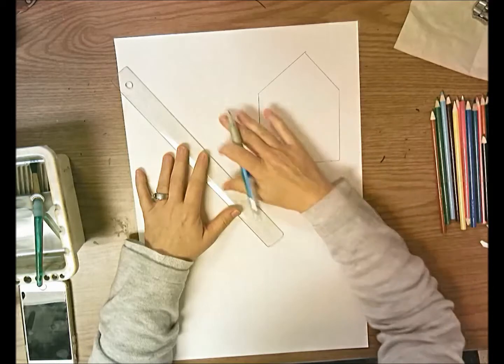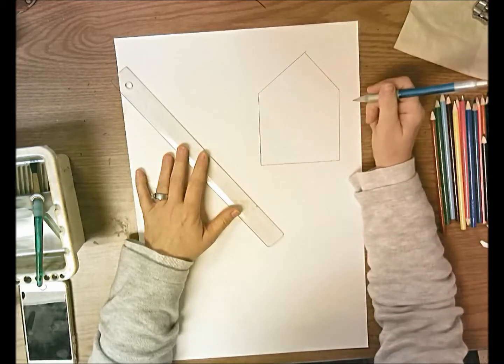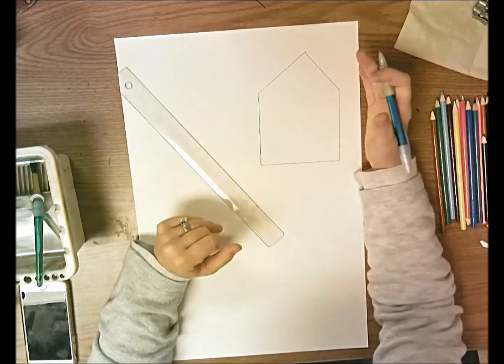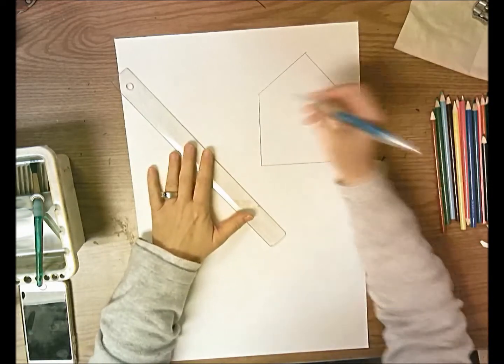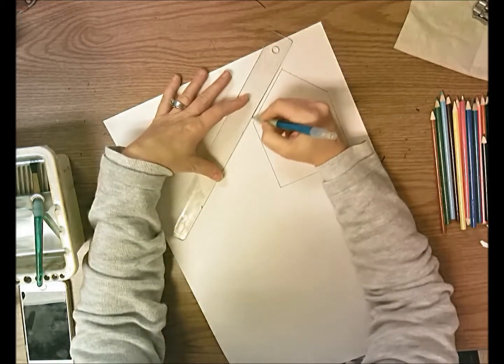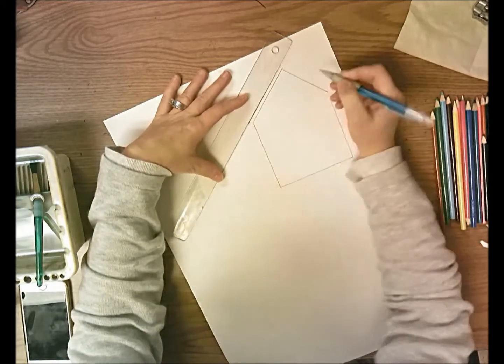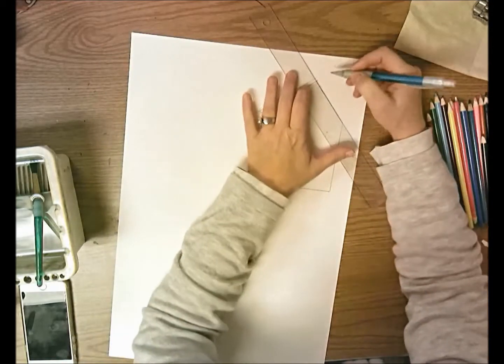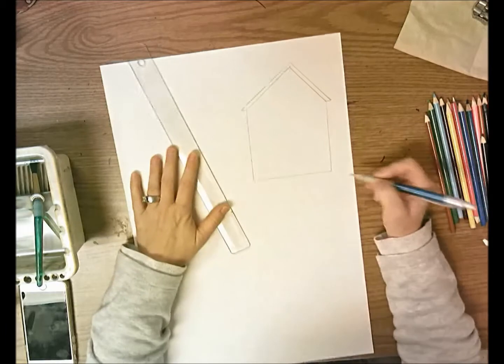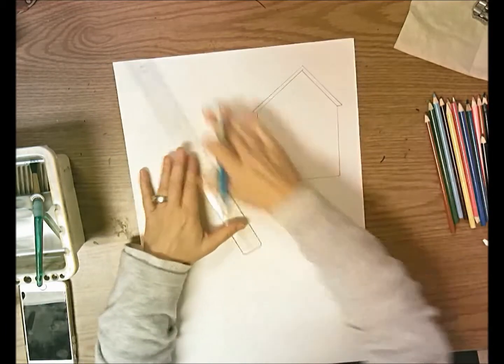Now, before I move on to the side of the house, I do want you to include some details. I don't want you to just do a very simple house. So I'm going to draw a second roof line here just to thicken that up and make it look a little bit nicer than just a simple thin line. All right, and now I'm going to do the side view of the house.